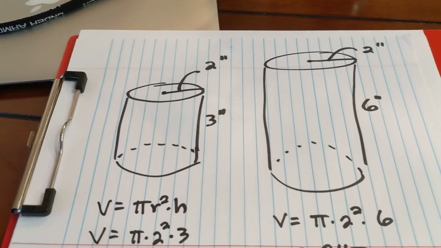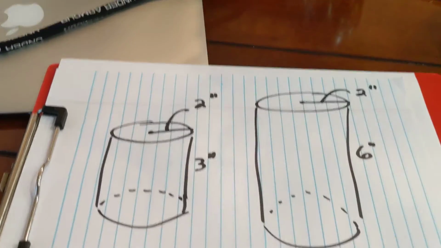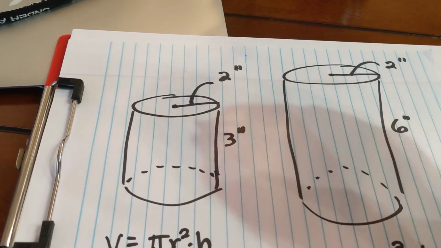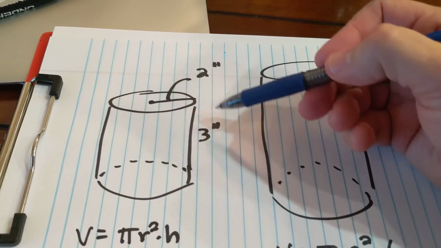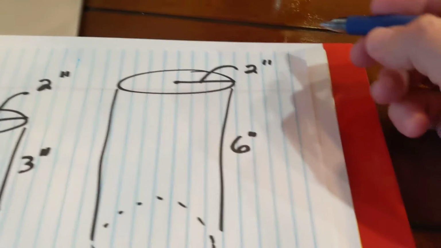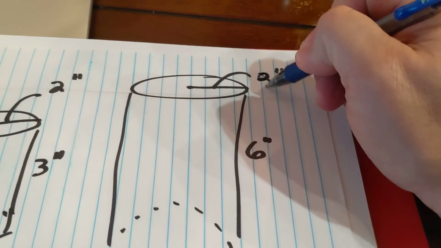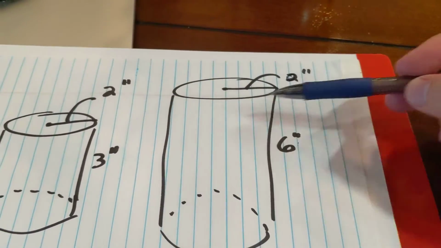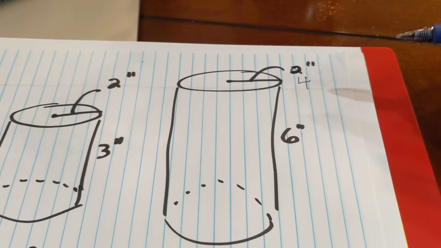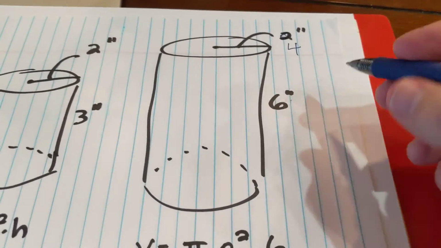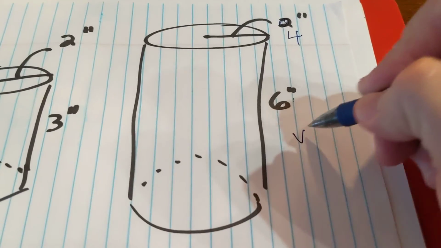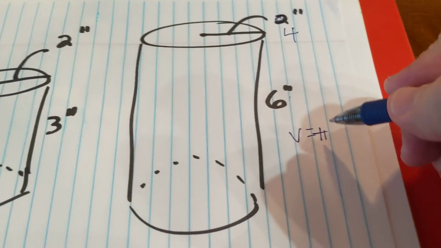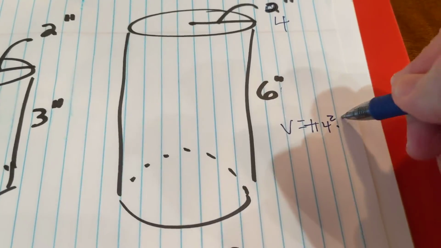Now, the trick, though, is that sometimes they change more than one dimension. For example, what if this stayed the same? This was 2 and 3. But what if I changed this to 4 and this to 6? In other words, all the dimensions are twice as big. Then when you do the math, the volume is pi times the radius squared times the height.